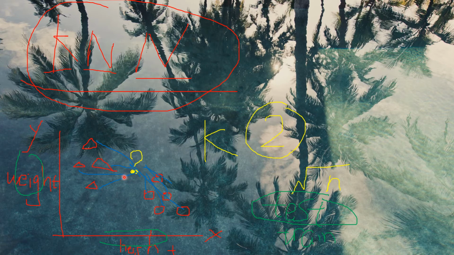So maybe this one. After calculation, we find out, okay, maybe 2 is not a good number, maybe 3. Okay, so these 3 items are closest to the question mark.